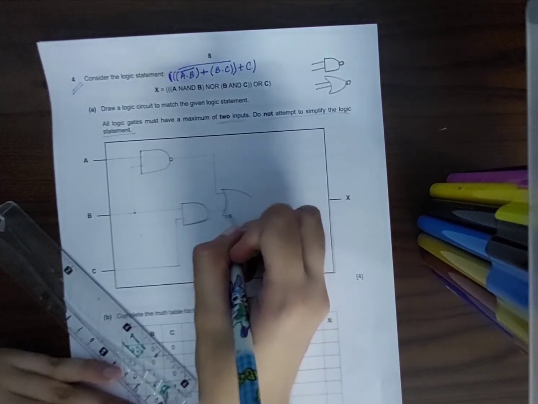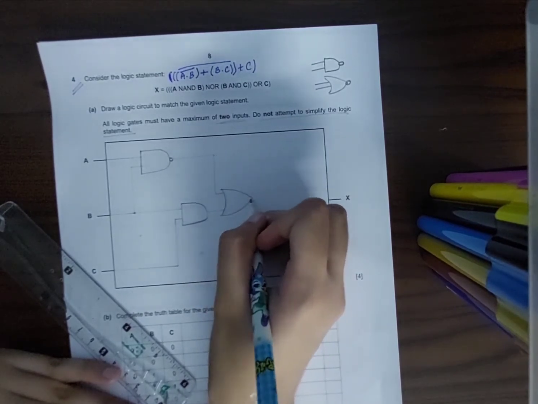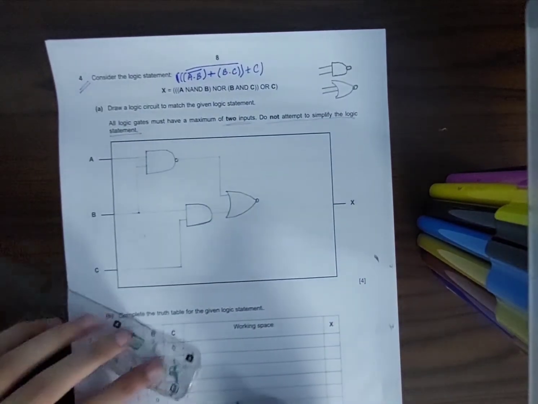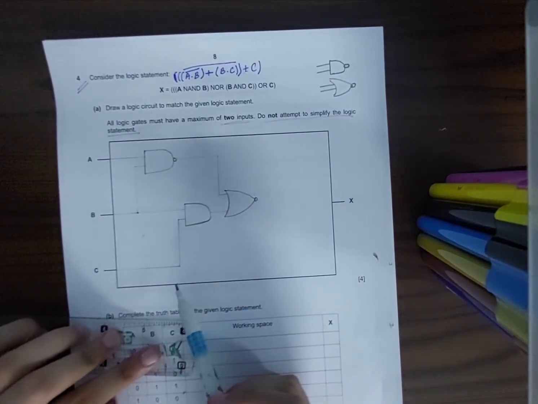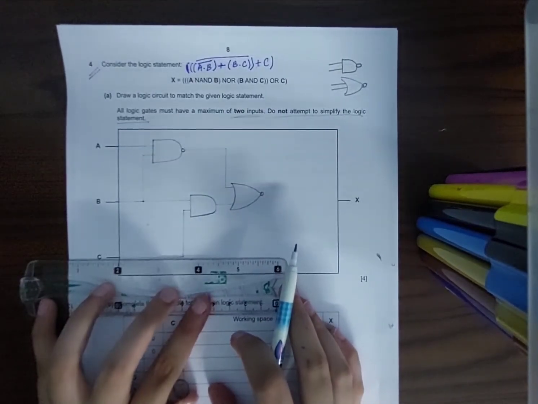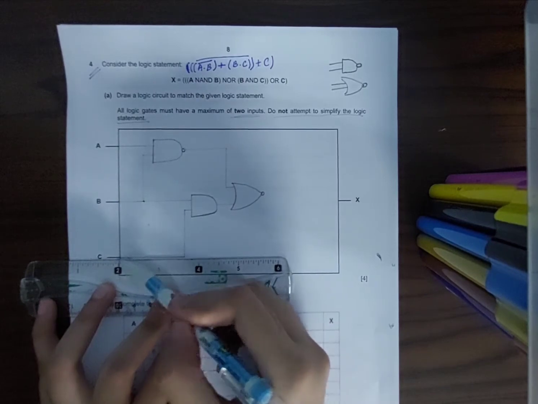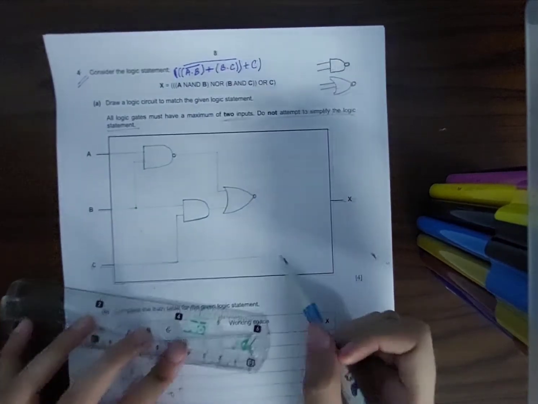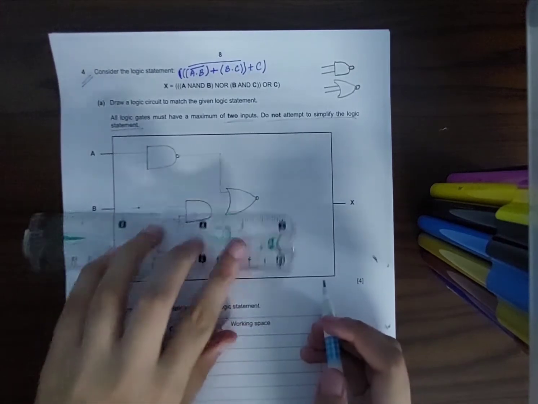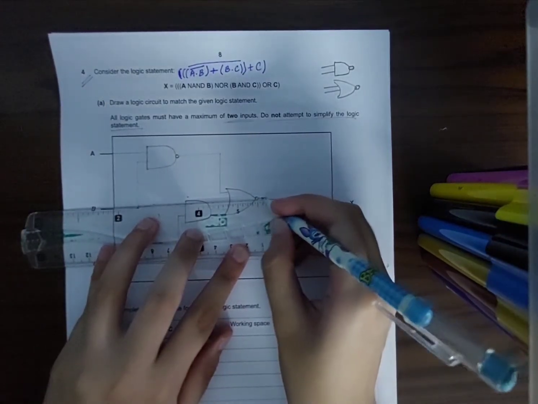So this is my OR gate, and then I have this input, which is going to be OR with this C. So let's do it. I need to extend this wire to this one.